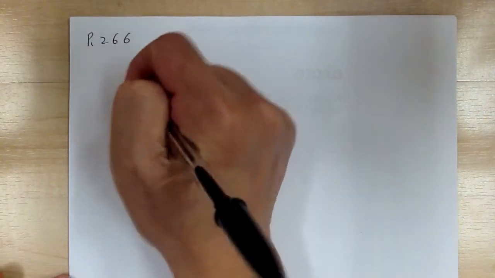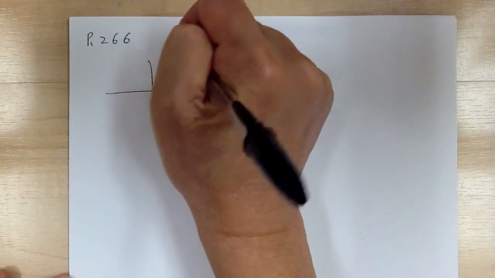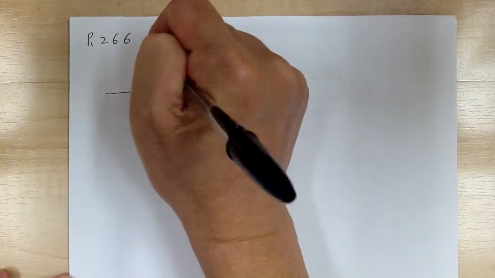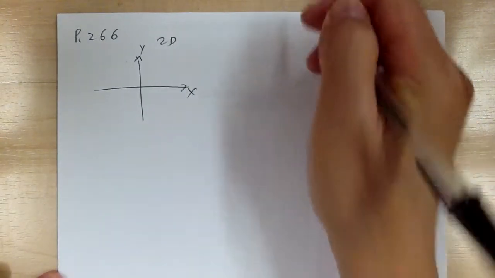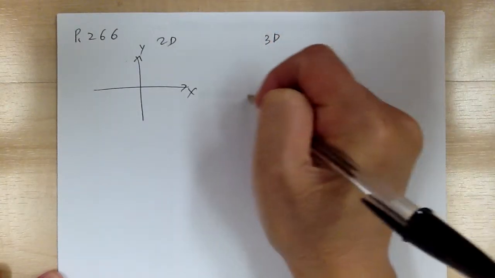Open your book to page 266. This lesson is on space coordinates. So basically this deals with three-dimensional rectangular coordinates. In algebra you deal with two dimensions, 2D, you've got X and Y. Now over here we have 3D, the three-dimensional.